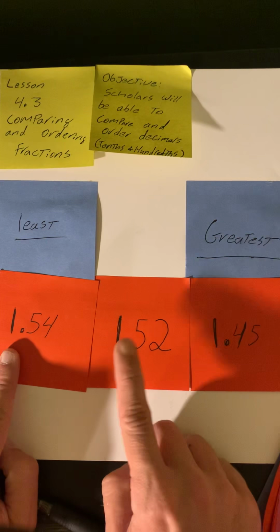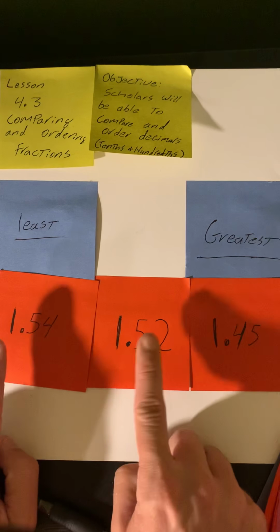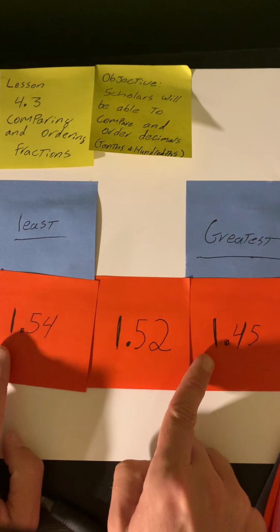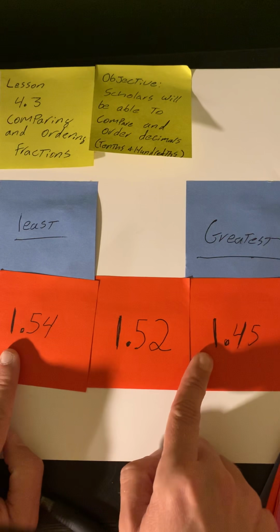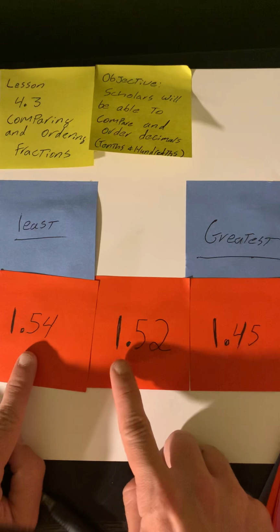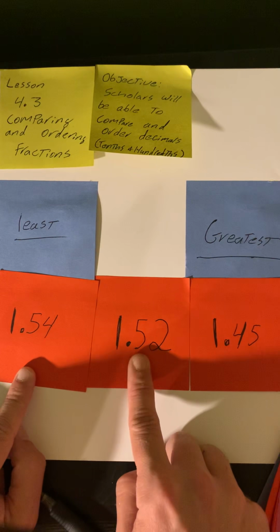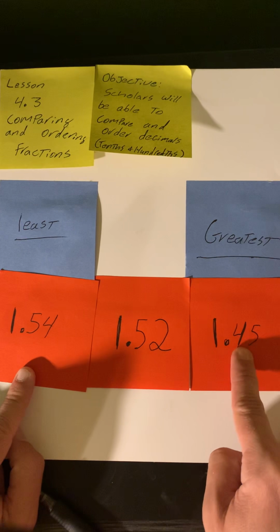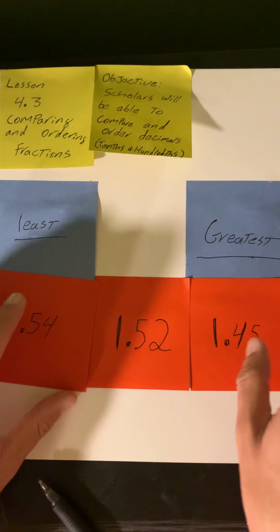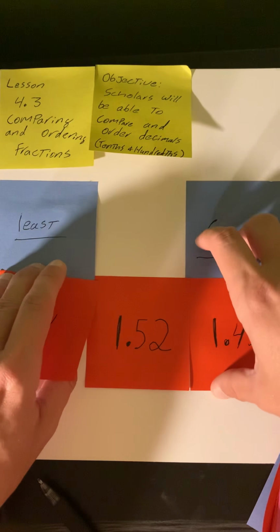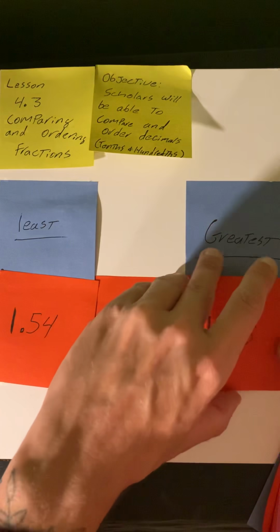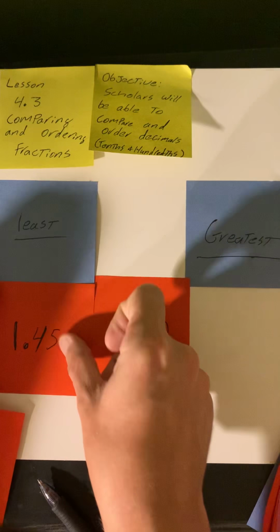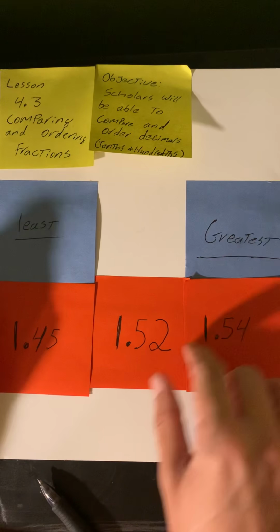I have a 1, a 1, and a 1. So I can't determine greater or less than based off of that ones place value. So if I move on to my tenths place, I have 5 tenths, 5 tenths, 4 tenths. Automatically, I know that 4 tenths is less than 5 tenths. So I'm going to swap this around, put my 1 and 45 hundredths, I should say, into my least and swap that there.